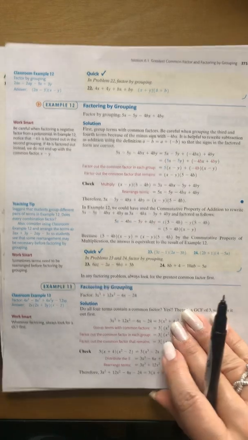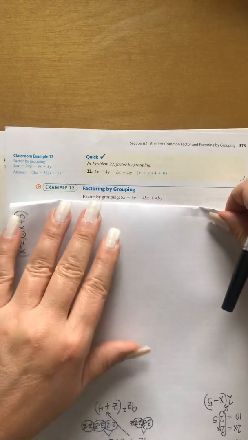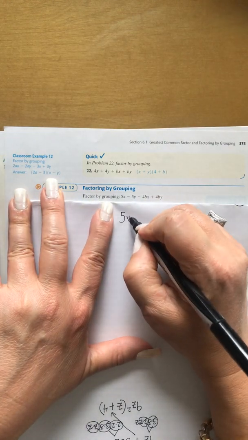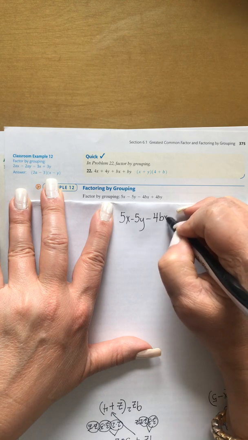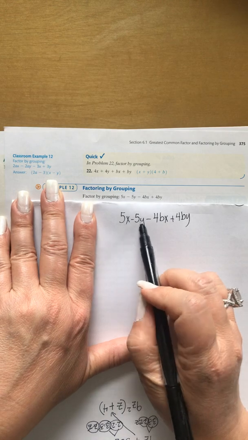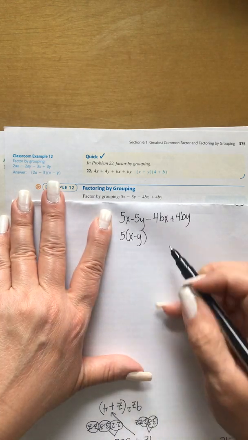12 is another factoring by grouping. So we are going to factor this by grouping. You should see 4 terms. So we've got 5x minus 5y minus 4bx plus 4by. So in the first two terms, I see a 5 I can take out. You're left with x minus y.